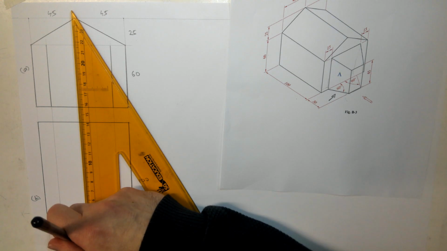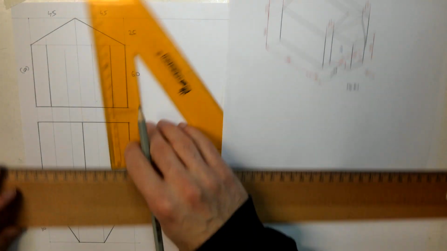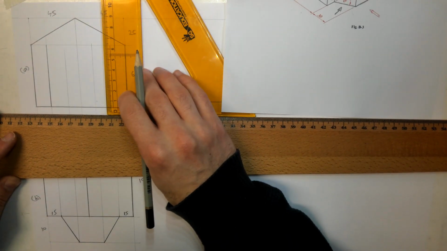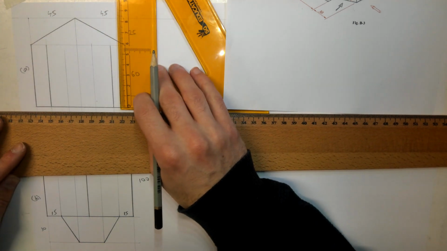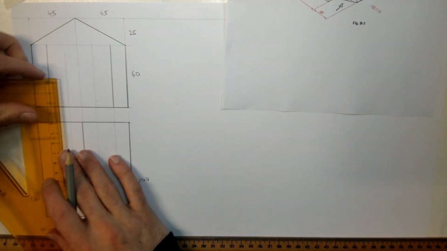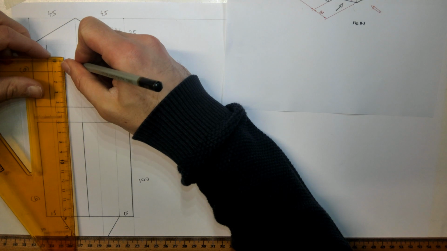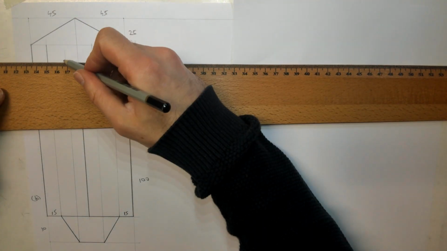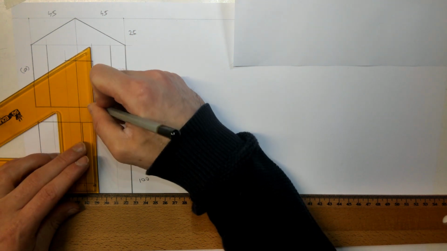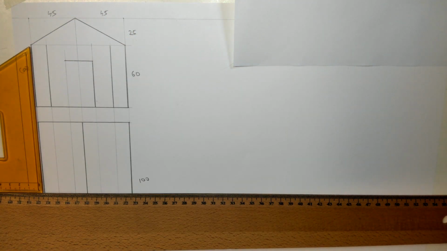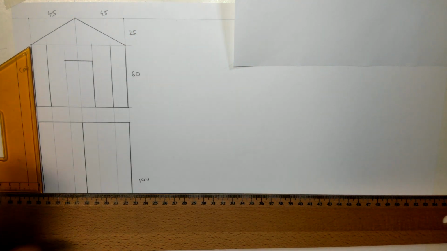So I take that up there and that up there. My height is 45 mil. I can take that 45 there, take it across. So I can draw that line there as well.